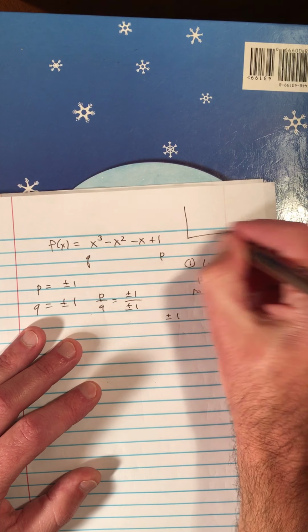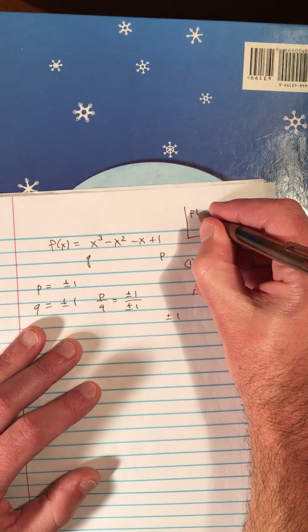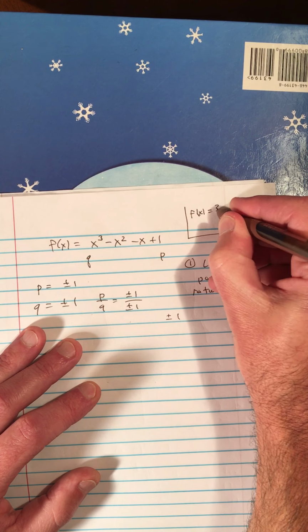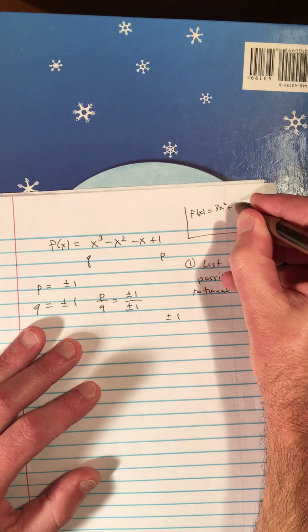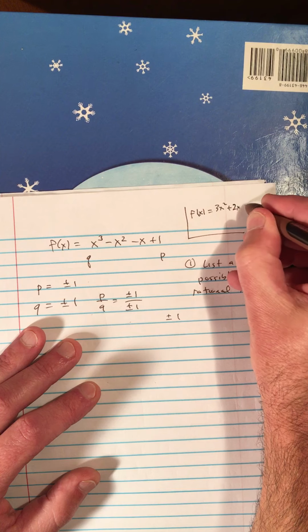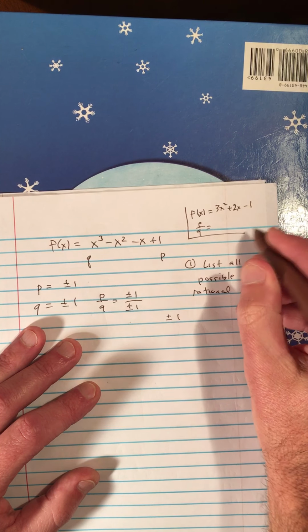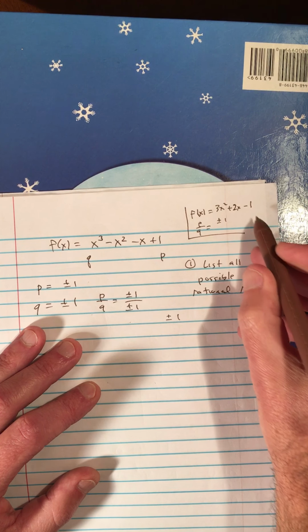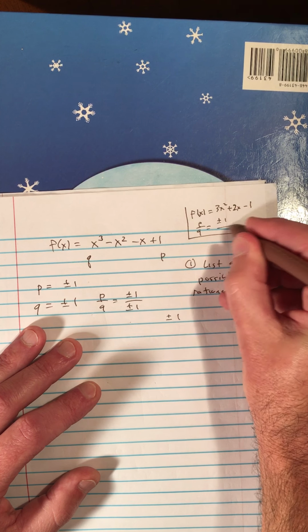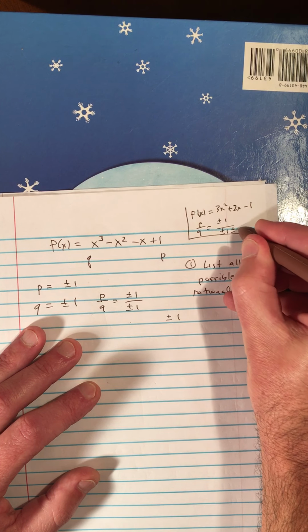So aside, let's go like this. If you had f of x equals 3x squared plus 2x minus 1, the possible factors there, P over Q, would be plus or minus 1 divided by plus or minus 1 and plus or minus 3.